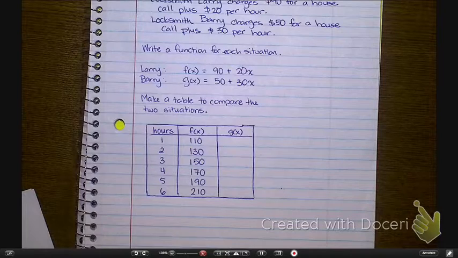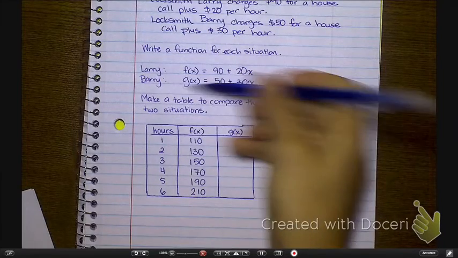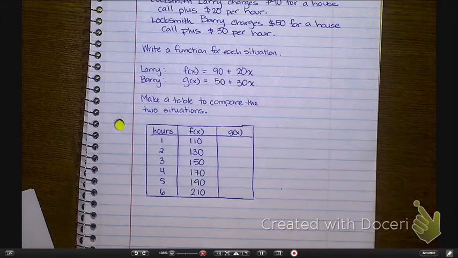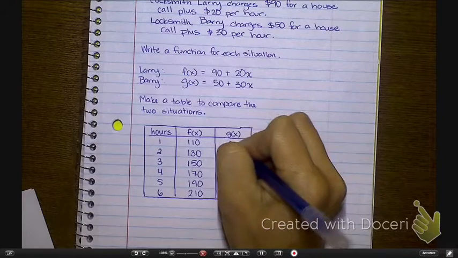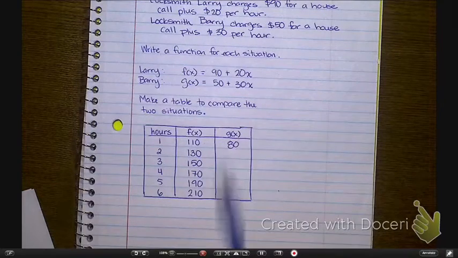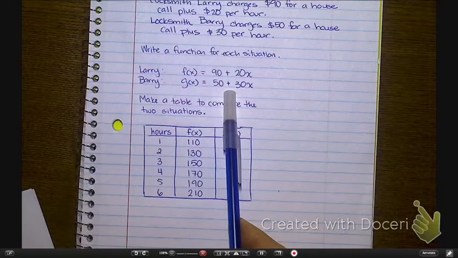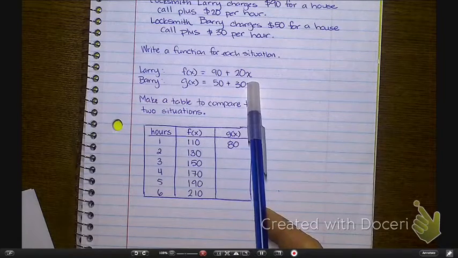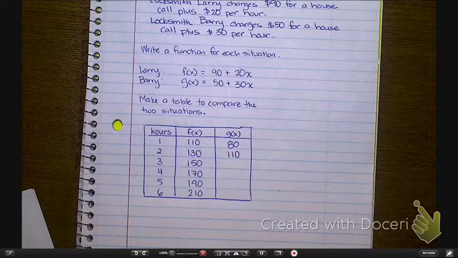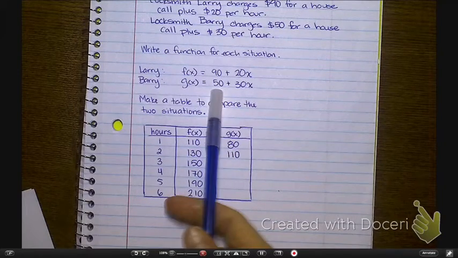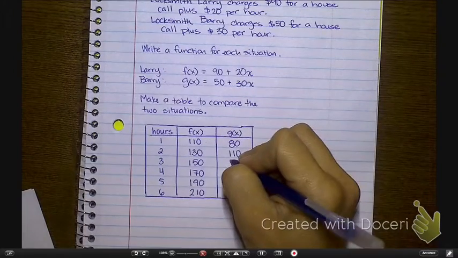All right. Now that I have Larry's situation done, I'm going to go and do Barry's, figure out all his charges. So for Barry to come out for 1 hour, it'd be 50 plus 30, right? So 50 plus 30 is what? 80. And for 2 hours, it'd be 50 plus, well, 30 times 2 is 60. So 50 plus 60, 110, right? And then for 3 hours, 50 plus 90 would make 140.